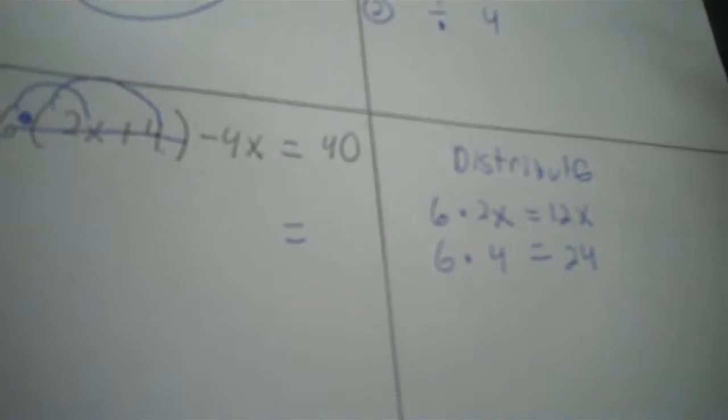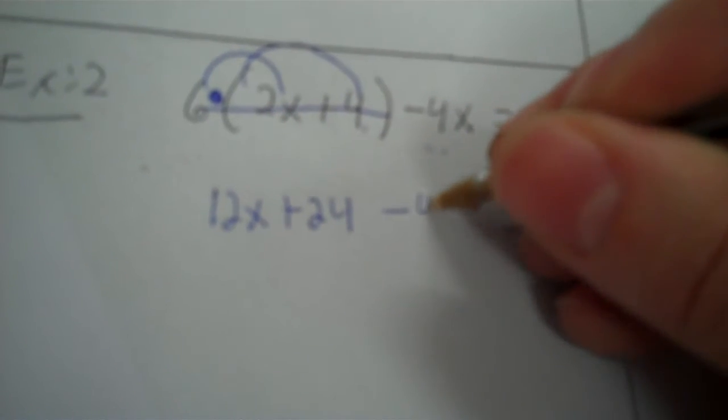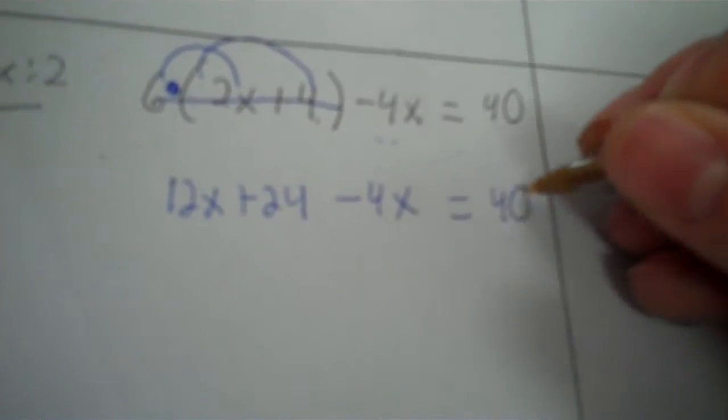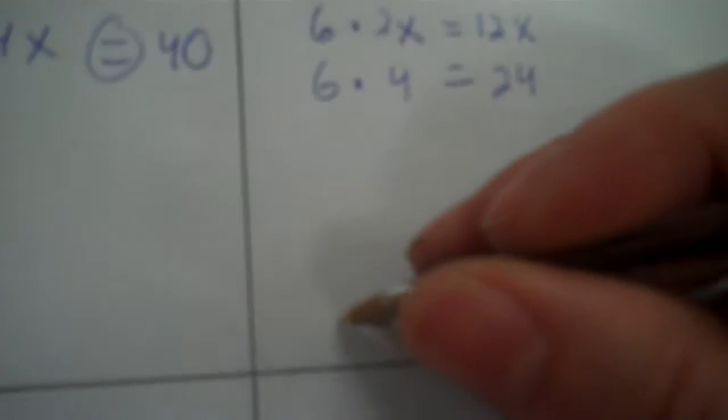Okay, so I cross the parentheses and the 6 out. And we have 12x plus 24, then the minus 4x, and then the 40. So here's my equals. I've got two x's that are on the same side, so I connect those.